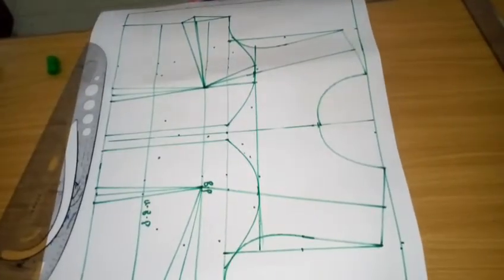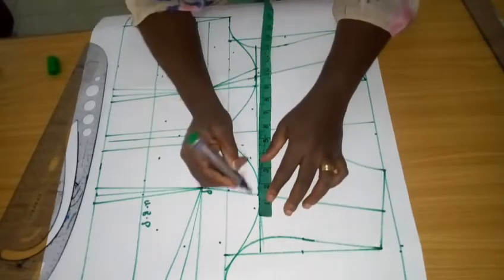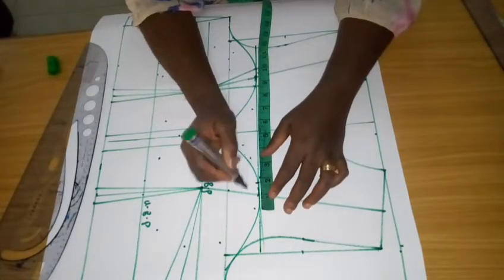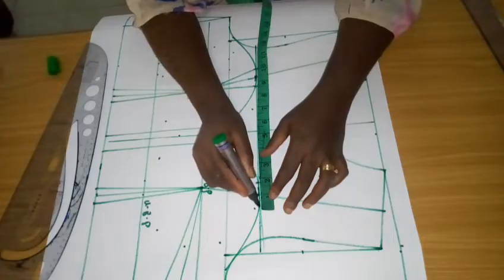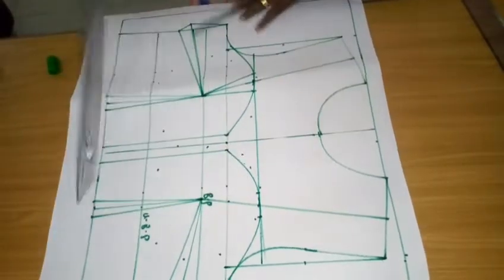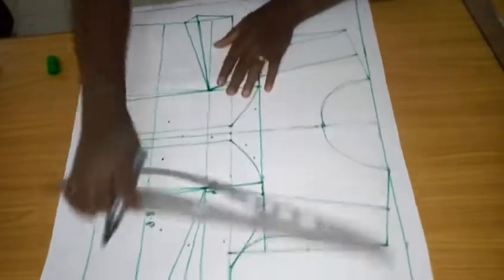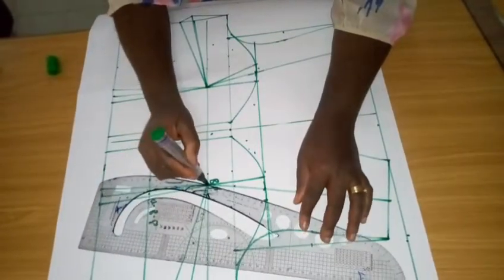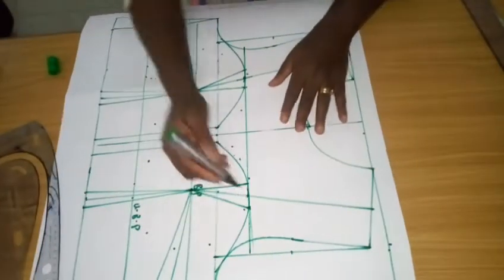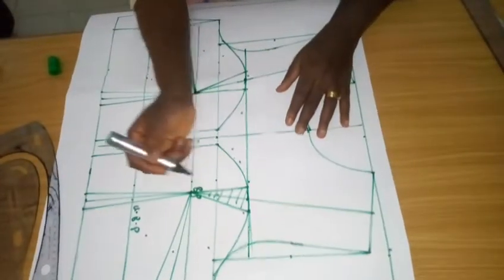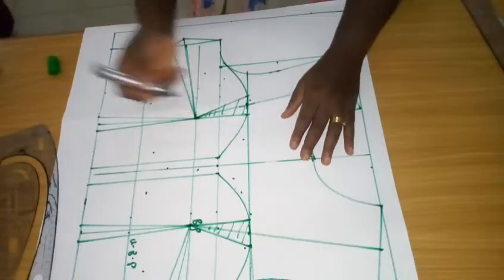I repeat the same thing on this line. Like I said, whatever we do here we'll keep doing here: 0.75, and from here 0.75. What we are doing is the cup, the upper bust cup, we are trying to contour or tighten it. So we are cutting off everything we have here, and everything we have here.